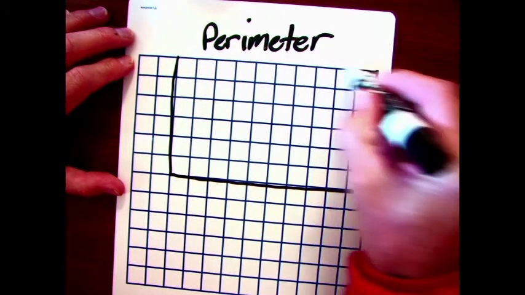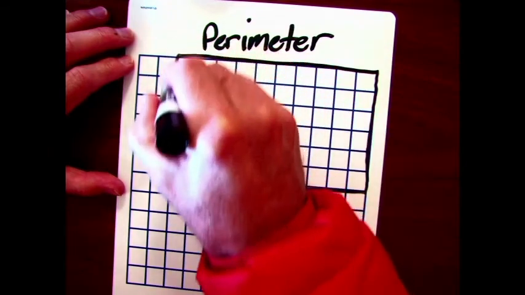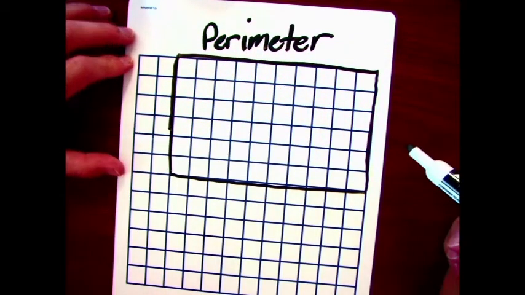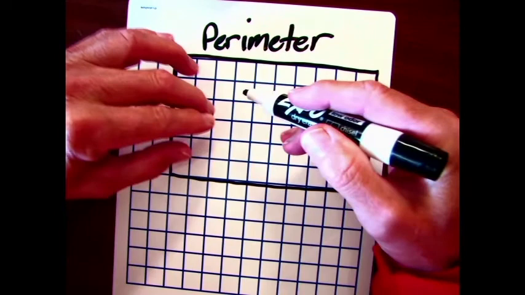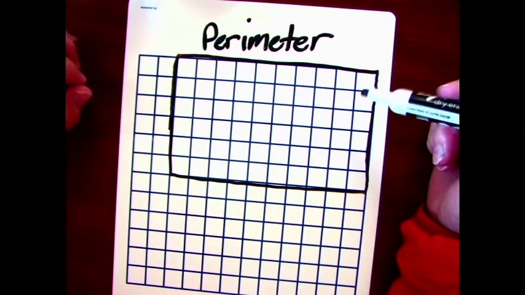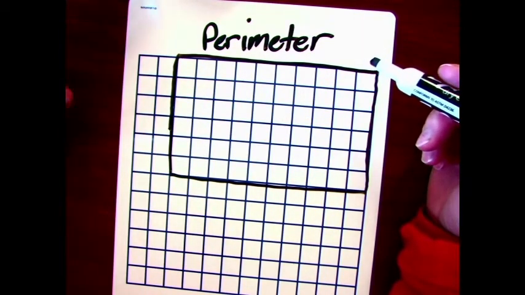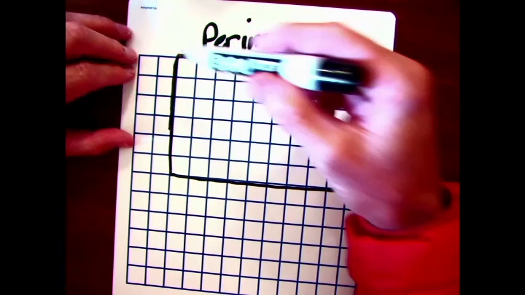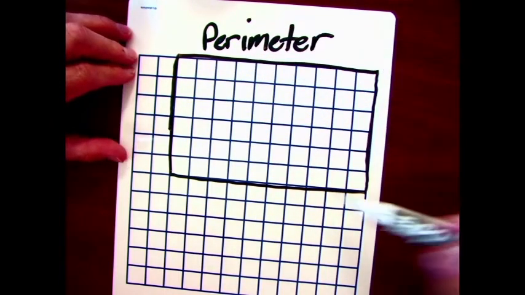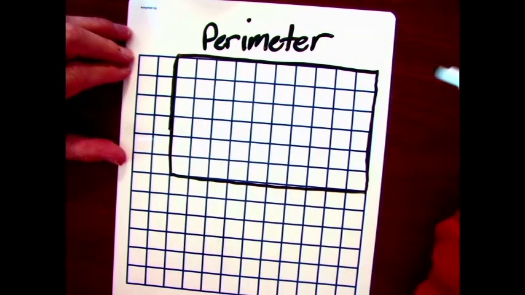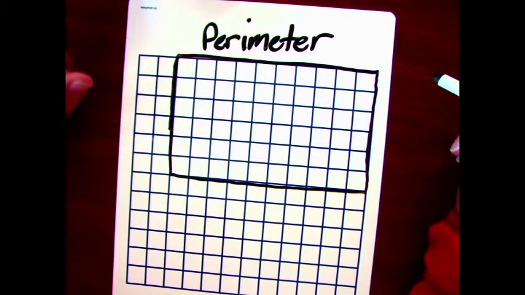You could do this at home on graph paper, and I'll show you an example on graph paper. There's my perimeter. Now, there's no object inside like I showed you before because we're getting a little bit more from concrete to abstract. So this is an abstract representation of a perimeter of something. Doesn't matter what it is. We're just looking at how to determine mathematically how this is going to work.